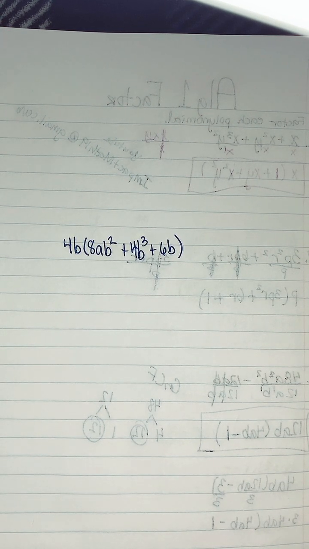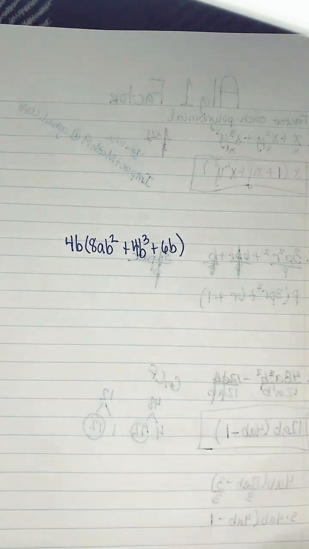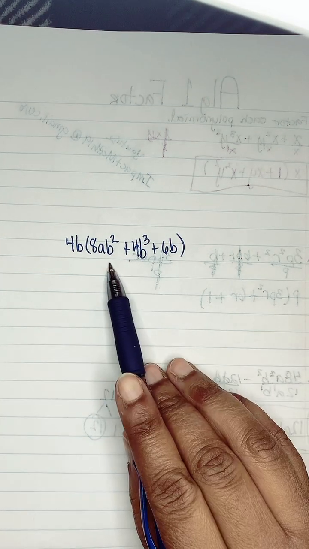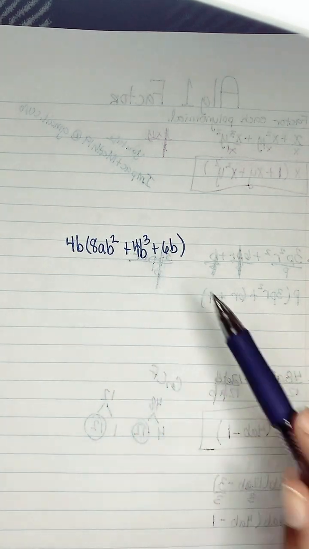So I see 2, 2, 2. Yes, we can pull out a 2. Also, we have a letter that we can pull out because they all have a B.